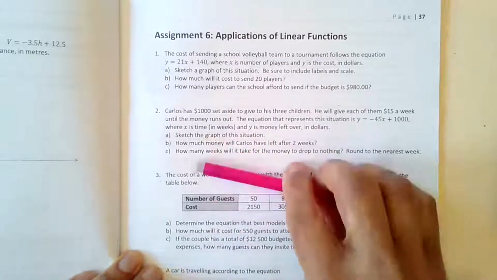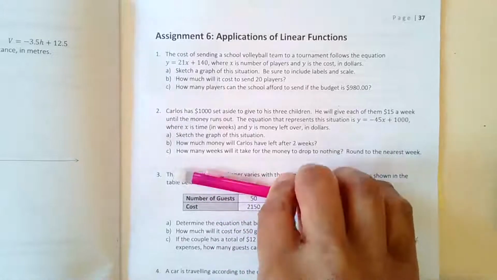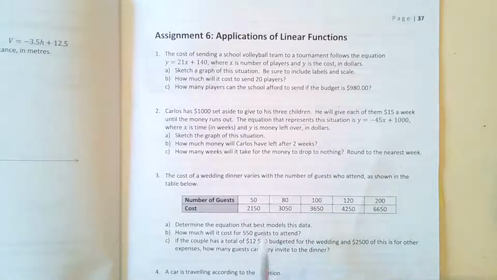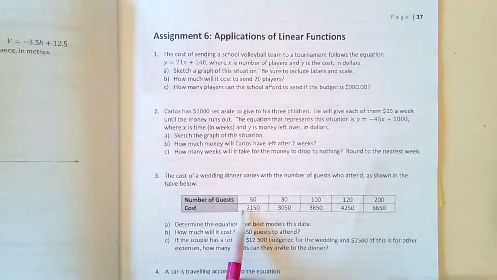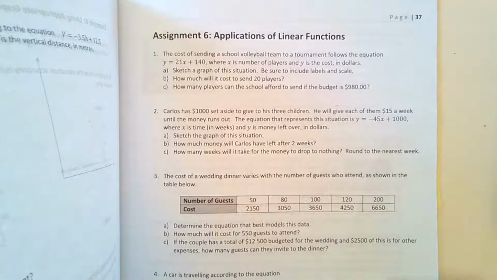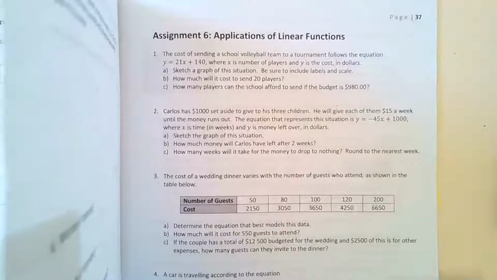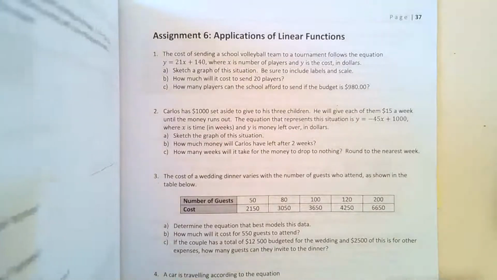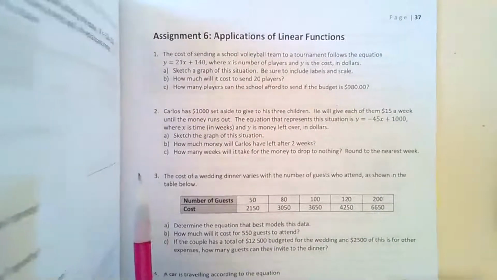You can go ahead and try these, but tomorrow, or the next lesson, I should say, I'll be covering questions where the data is given, but there's no equation. You have to go and derive that equation. So we're given a description, or we're given the data, and we'll use that data to derive the equation of the straight line.